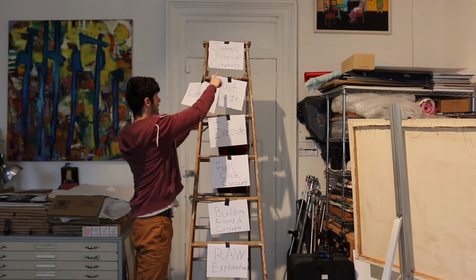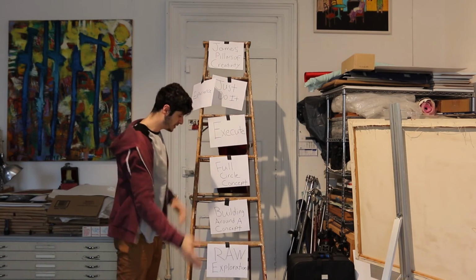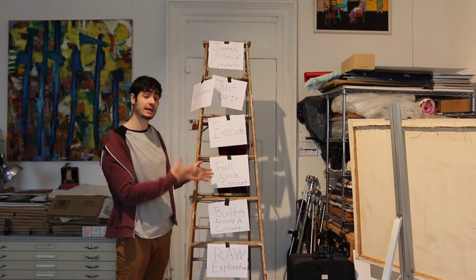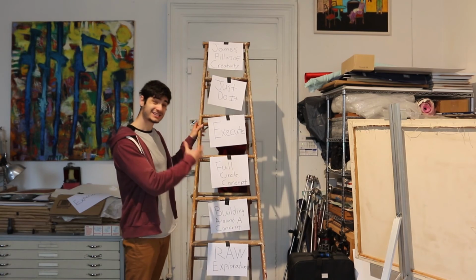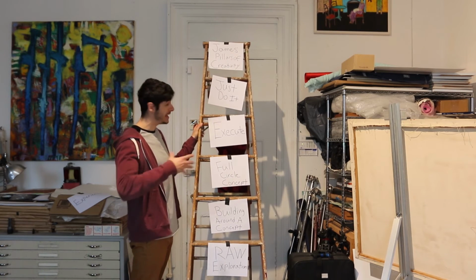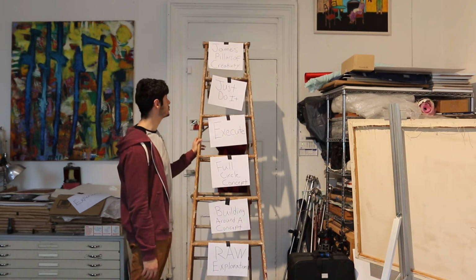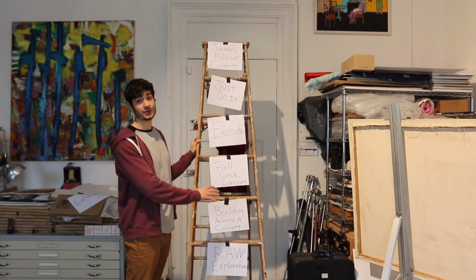So that should actually be up there. We already have that up there. I hope this was clear. This is what I call James's pillars of creativity. Now this system is rock solid. The pillars are rock solid. Just don't climb on them and you'll be okay.